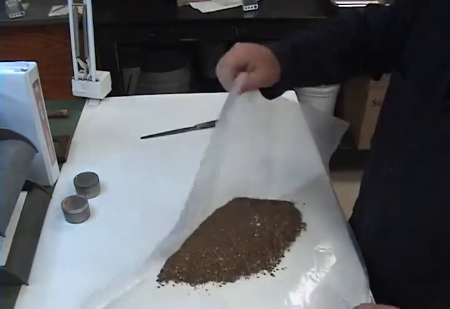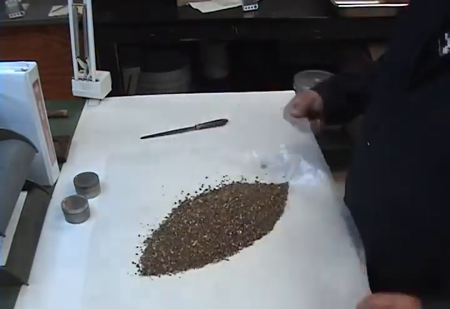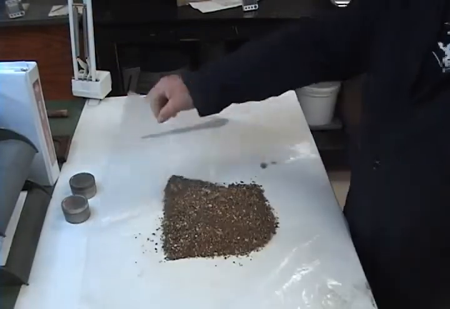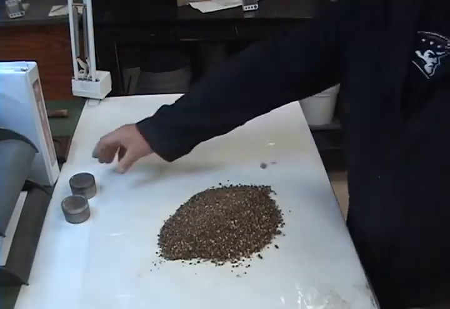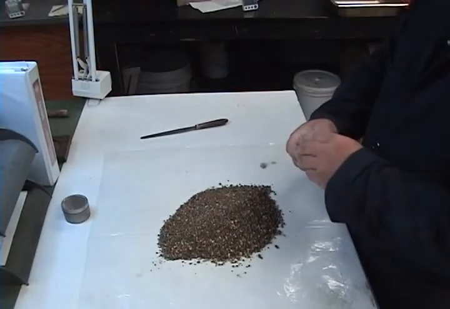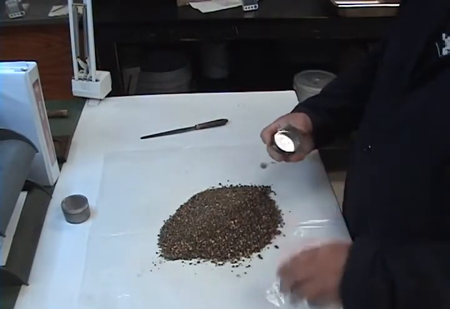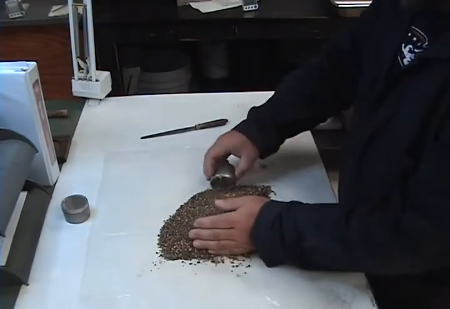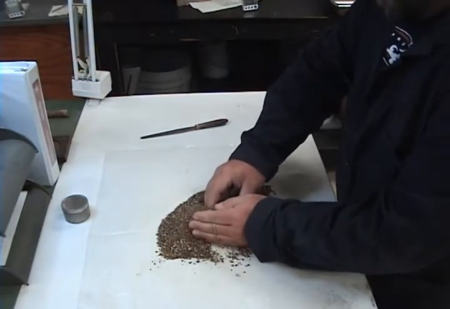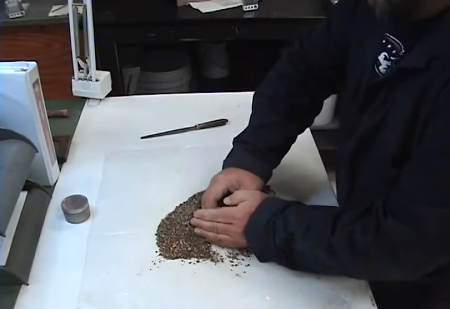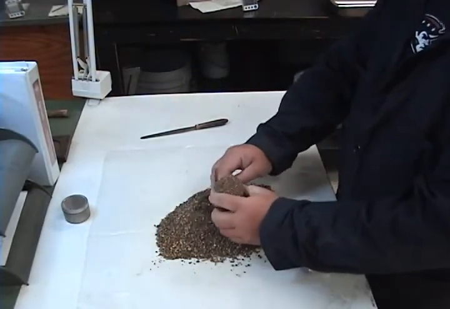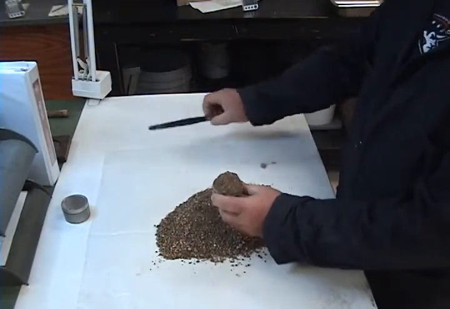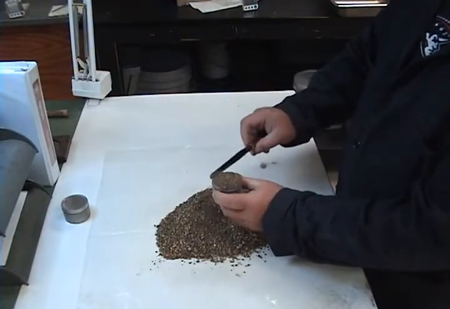Next, remix the sample, pulling the cloth from corner to corner, bringing the sample over the top of itself. Take the second tin and repeat the procedure, bringing the sample container and your hand together, pushing the material into the sample can. Strike off the top of the can.